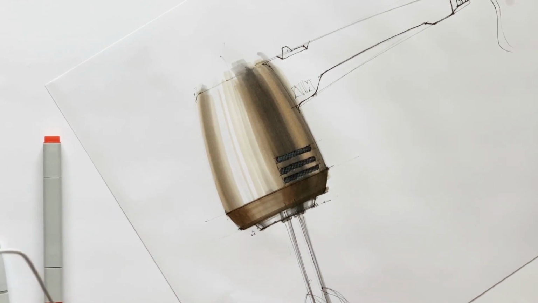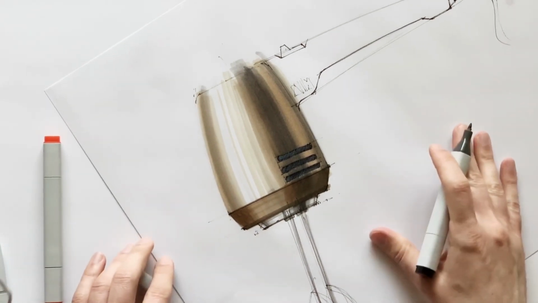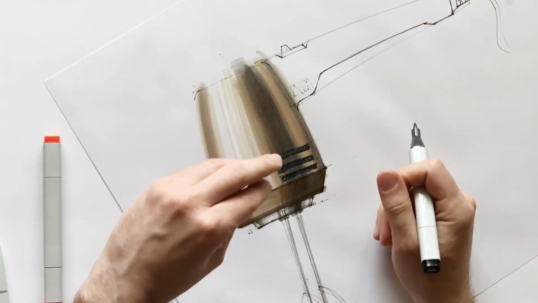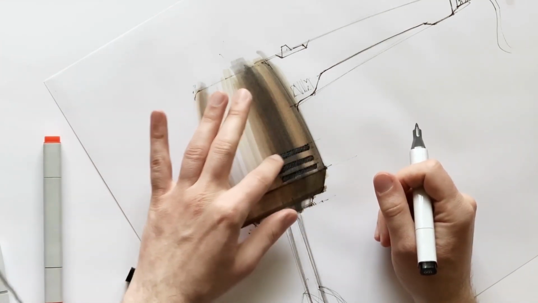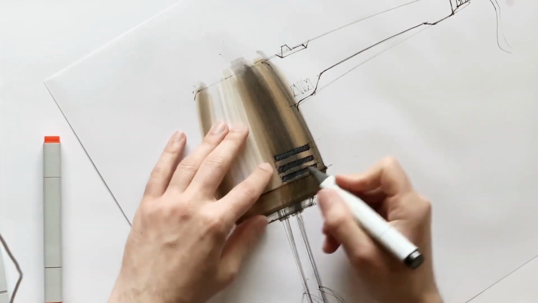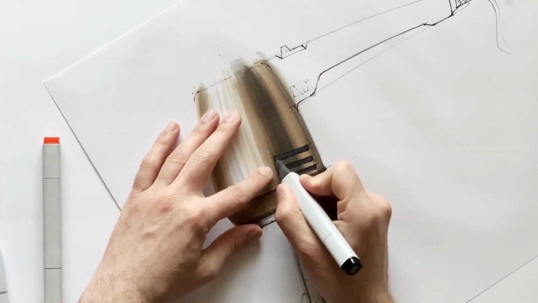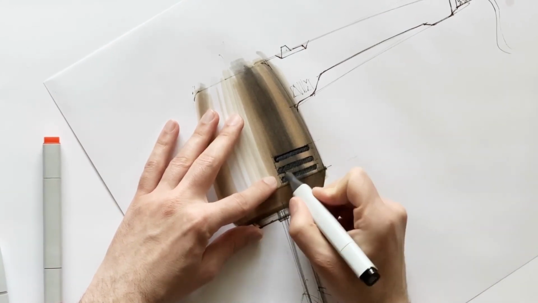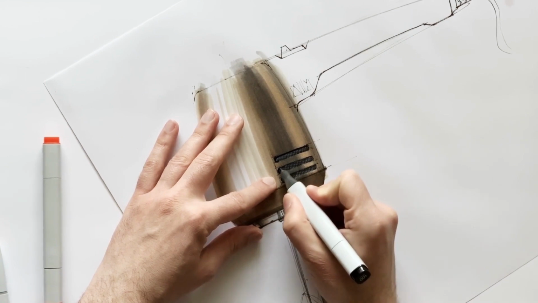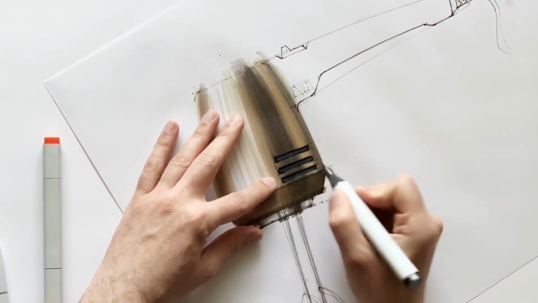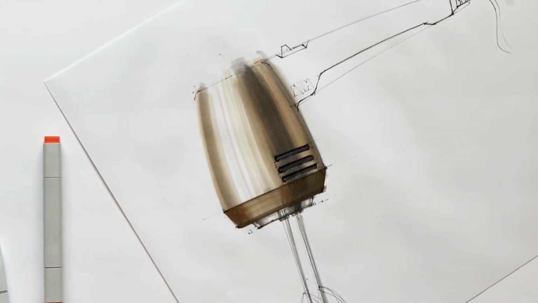And once you're done, you can add some small details, such as we can add some shadow right here because light is coming from the left-hand side, which means it will cast a small shadow right at the top and on the left-hand side. So again, the more detail that you add, the more realistic it will look. So I'm adding that detail.